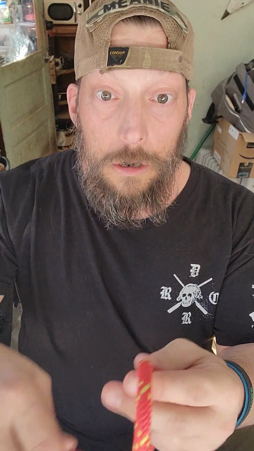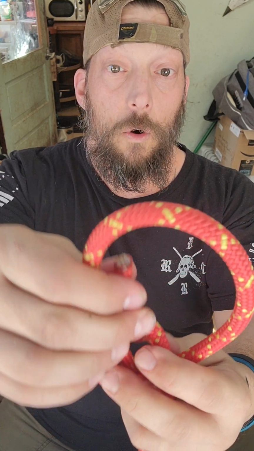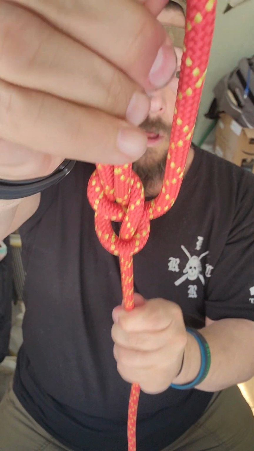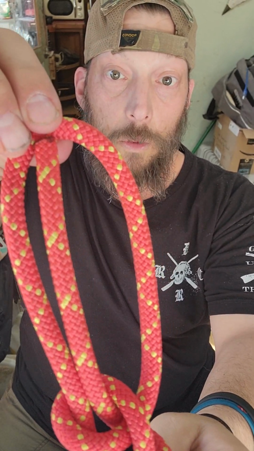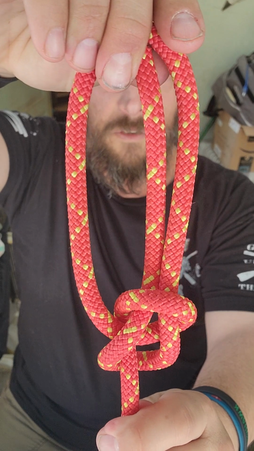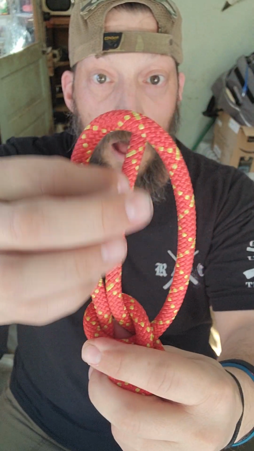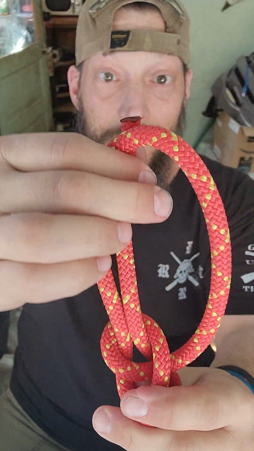So I'm going to start by putting my loop in my rope, right? Rabbit comes out of the hole, goes around the tree, comes back through the hole. All right, we pull, and here is my Bowline. Now this is a strong-sided Bowline. The reason why this is a strong-sided Bowline is because if you notice, the tail ends up on the inside of the knot.